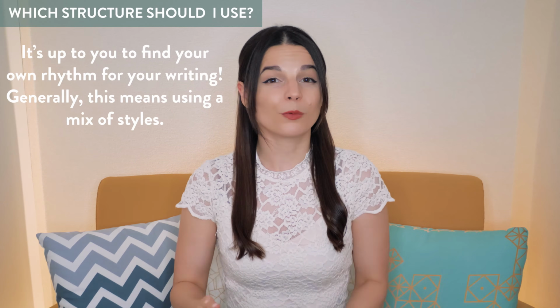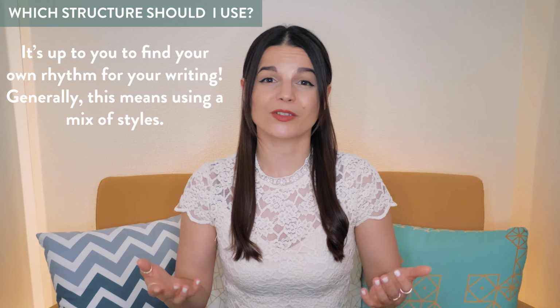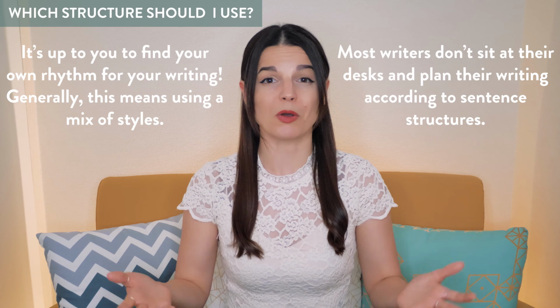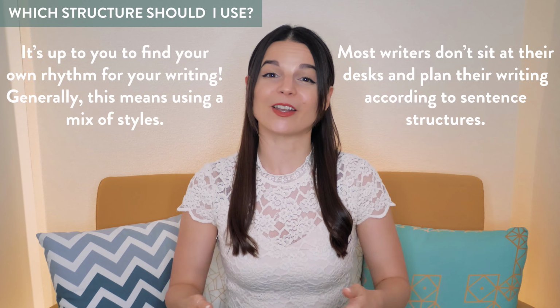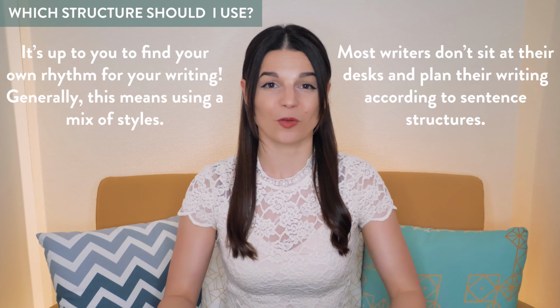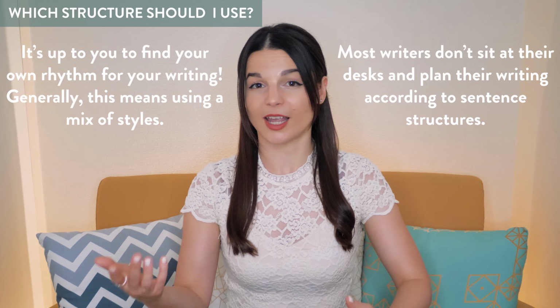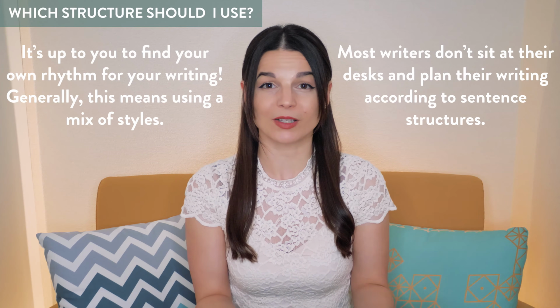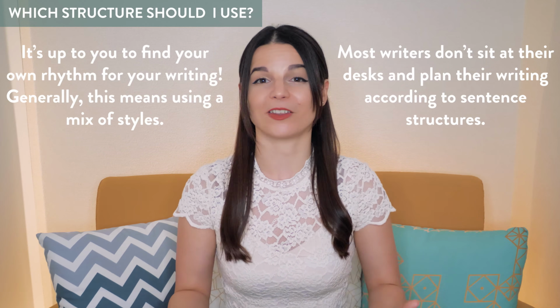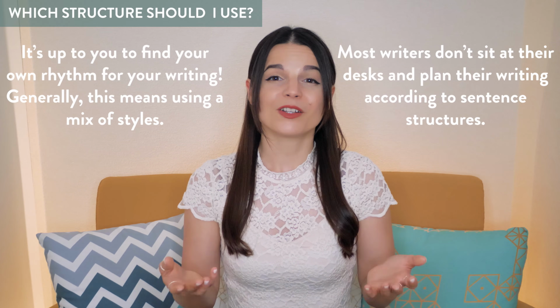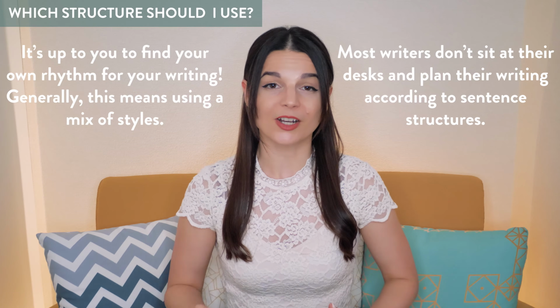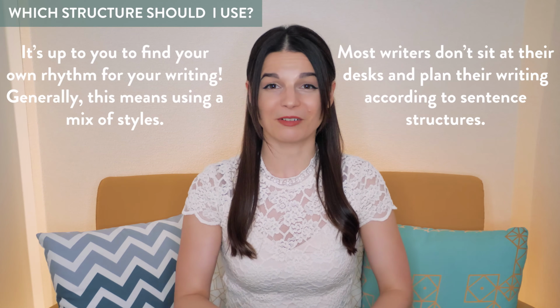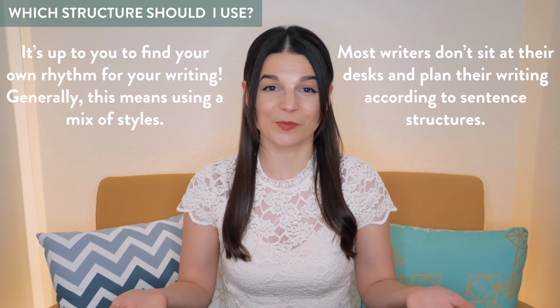Who knows? The reality of writing is that most writers don't sit down at their desks and say, okay, I'm going to write a compound sentence next. They express themselves in a manner that feels natural to them and get the words out. Then usually they edit the words until they like the vocabulary chosen, the rhythm, and the length of the sentence. When you're writing, don't expect your sentences to come out perfectly right away. It's totally natural to write, rewrite again, walk away, and rewrite some more.